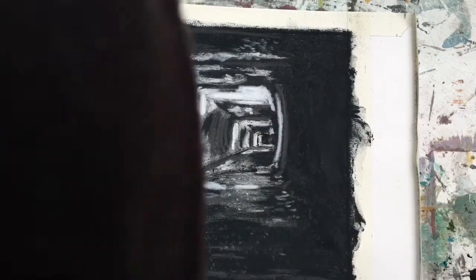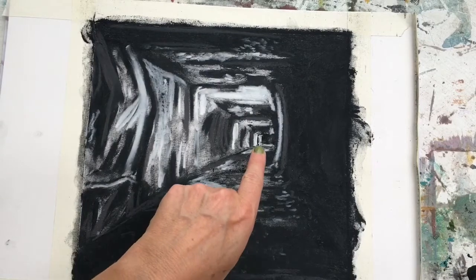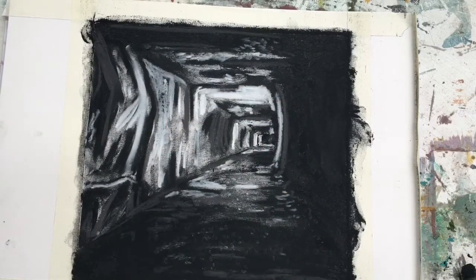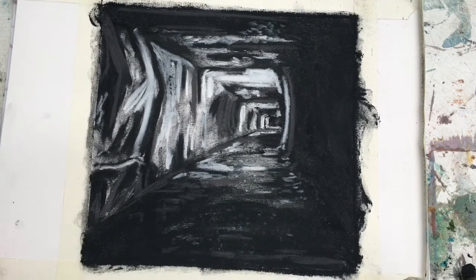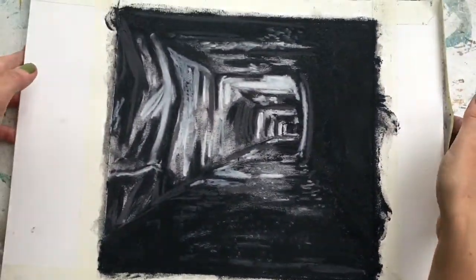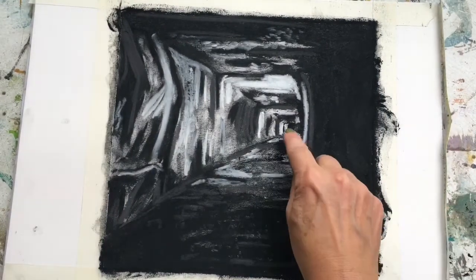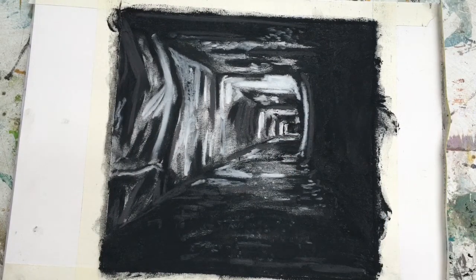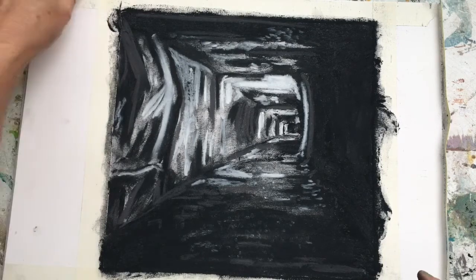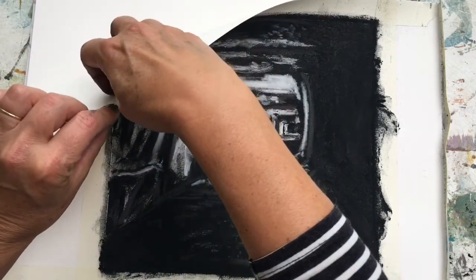And if it doesn't become black enough, then my suggestion would be to hairspray this, so that it seals it, and then you can work more black into that area. Okay, so on the final picture you might see that I have done that.